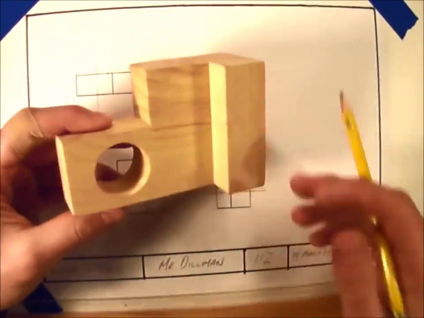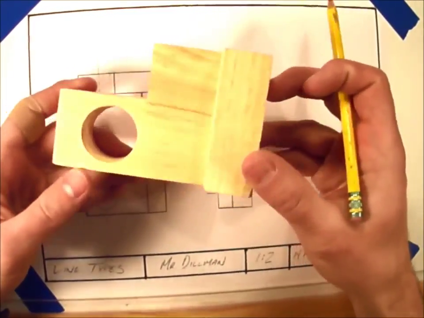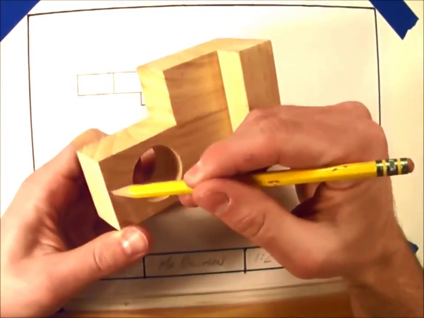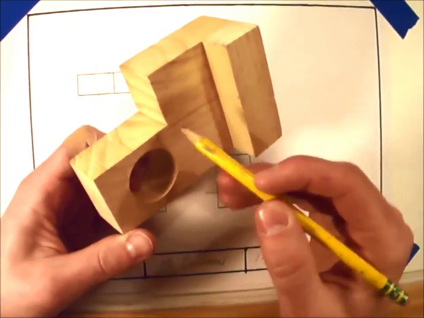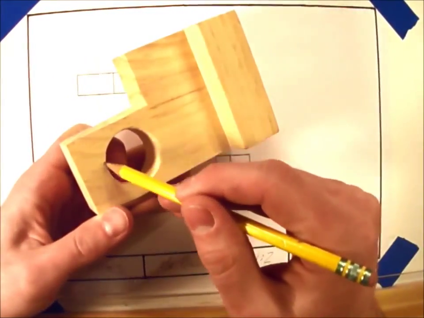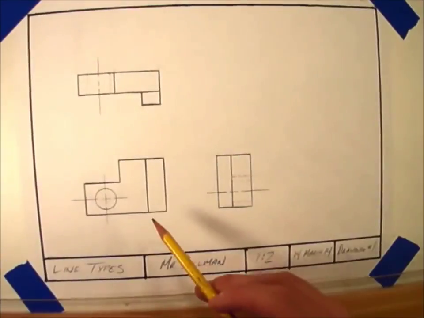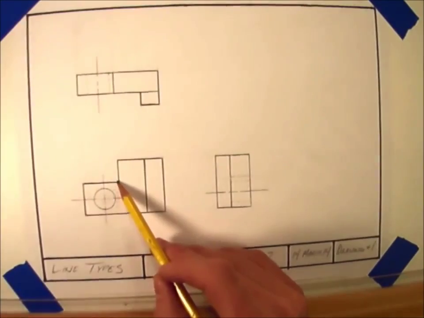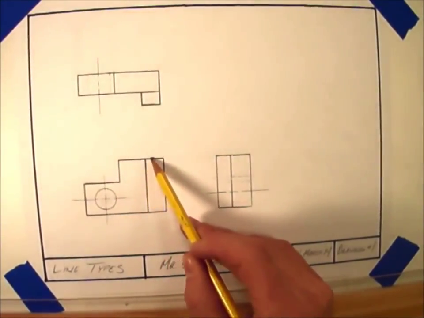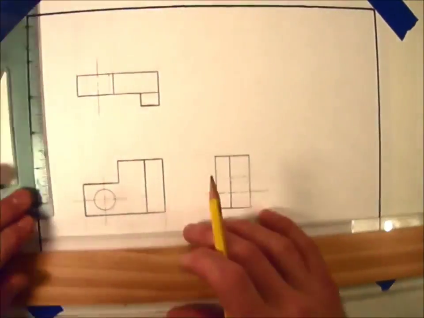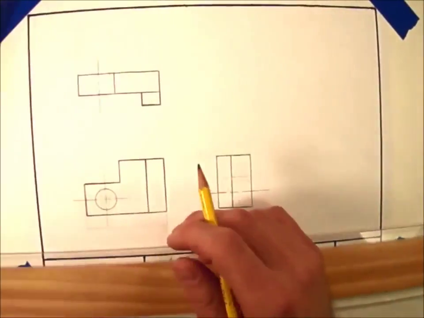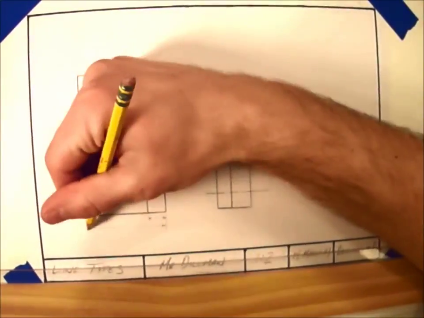The simplest type of line that we use is called an object line. Object lines represent the edges of the object we're drawing. Any place on the drawing that there is a corner or edge is shown using these lines. Object lines are bold, clear, and always drawn using a straight edge. When it's time to dimension, the object lines are almost always the ones the dimensions are referring to.